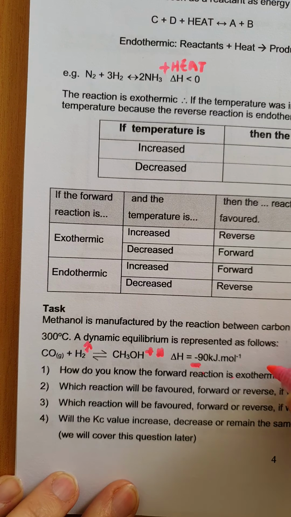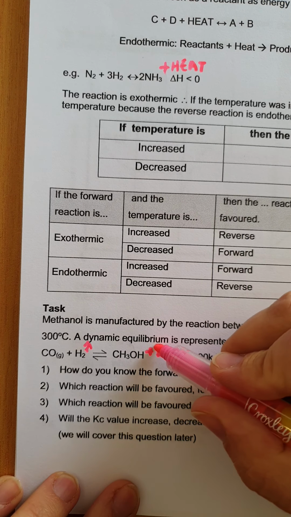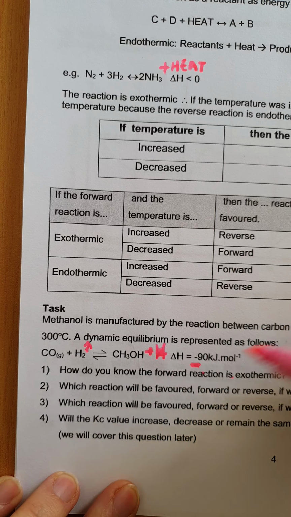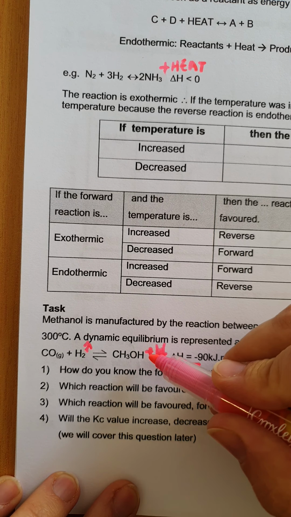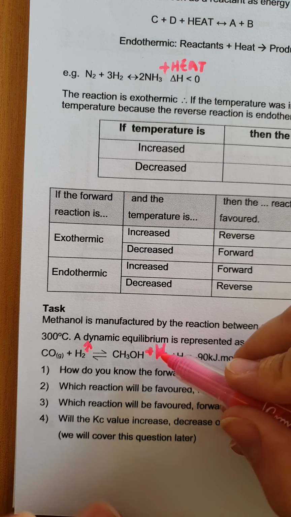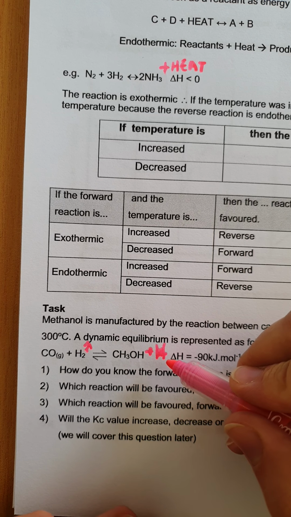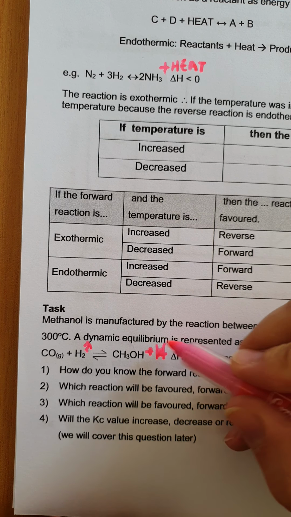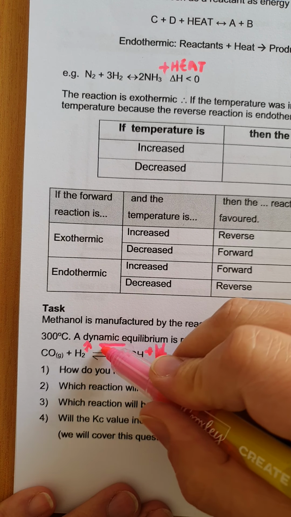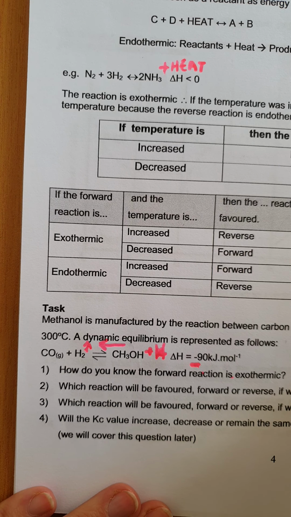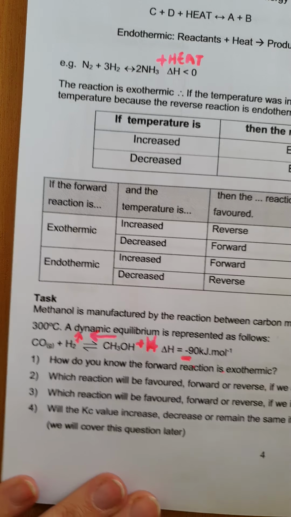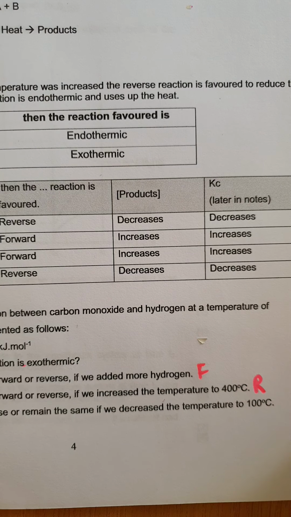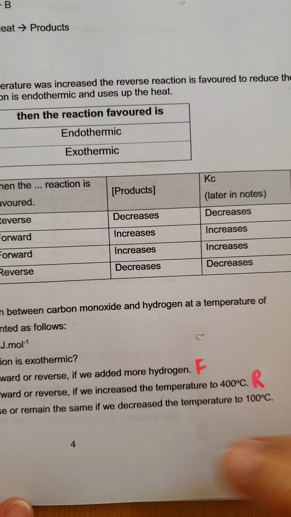If we increase the temperature, it's like increasing our heat as a product. There's already heat being made, and if we increase the heat, it's going to want to decrease the heat again. And so our endothermic reaction is going to be favored, which is the reverse reaction.